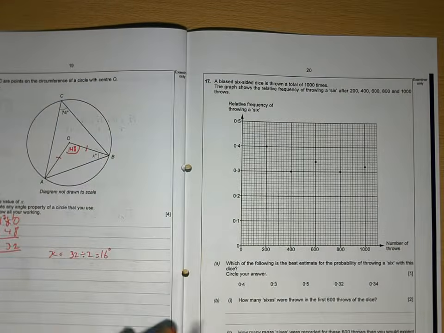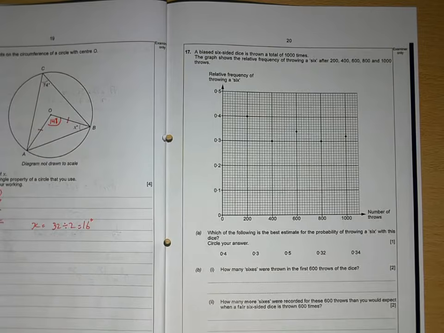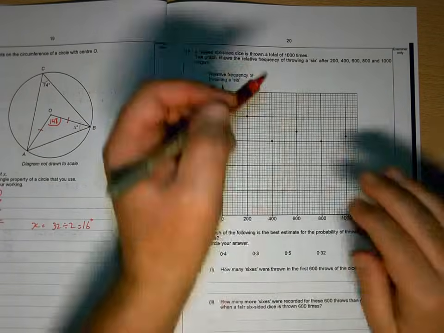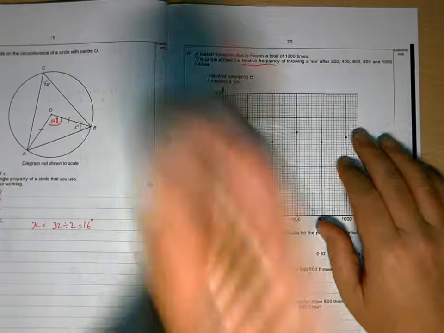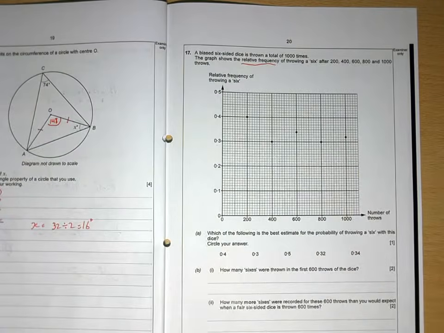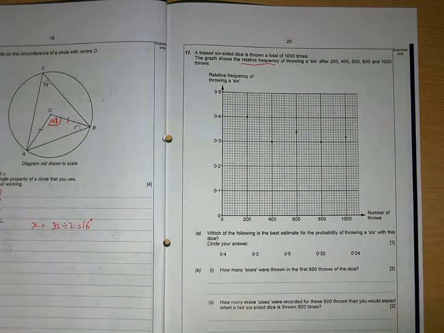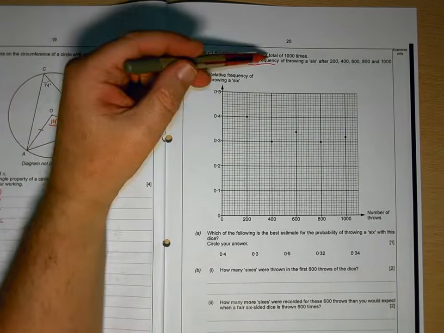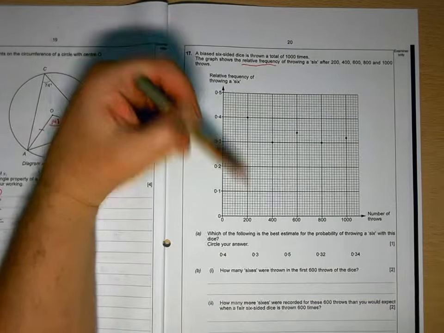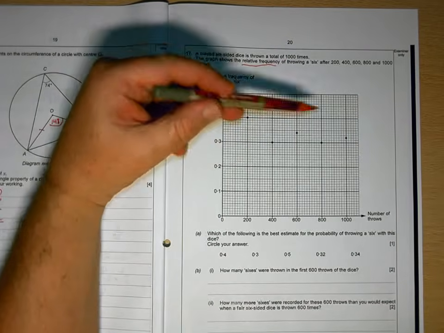Question 17. A biased six-sided dice is thrown a total of 1,000 times. The graph shows the relative frequency. Okay, so there's your trigger here. It's grade B, but it is something that we do practice because it's quite straightforward if you can get your head around it. The graph shows the relative frequency of throwing a 6 after 200, 400, 600 and so on throws.